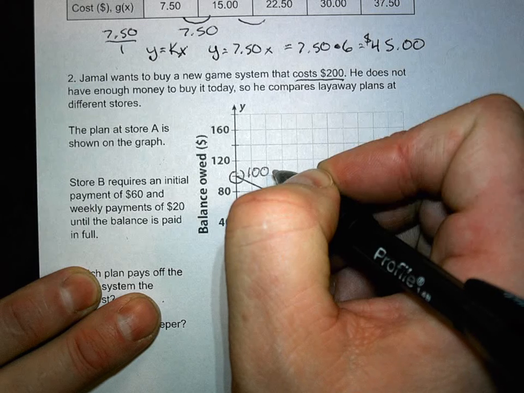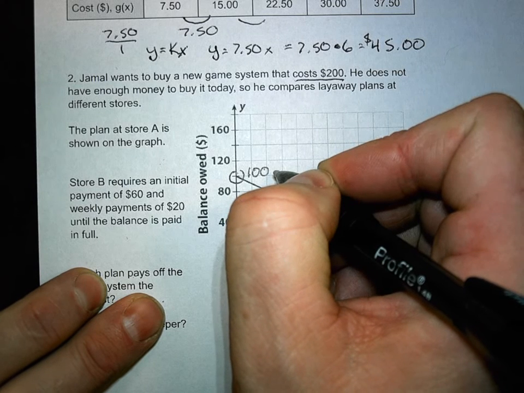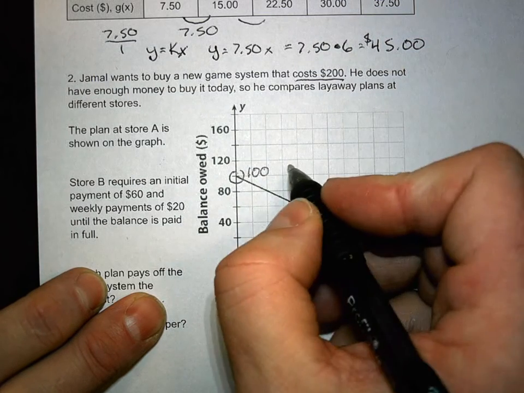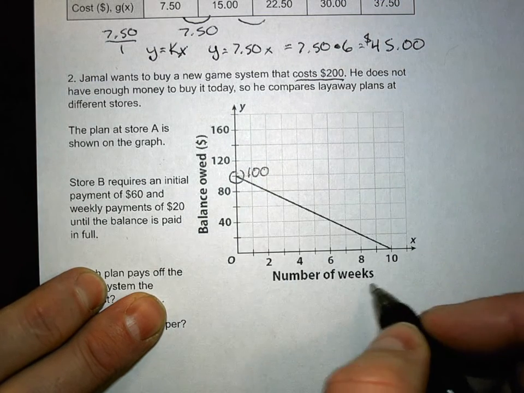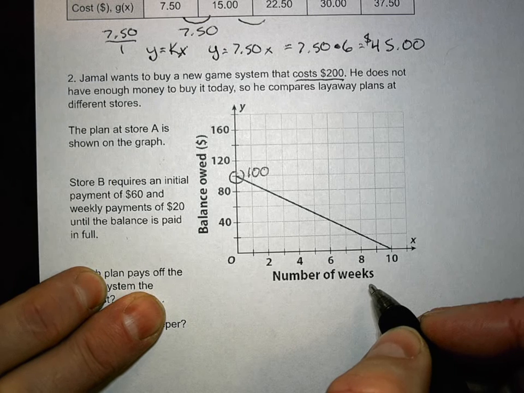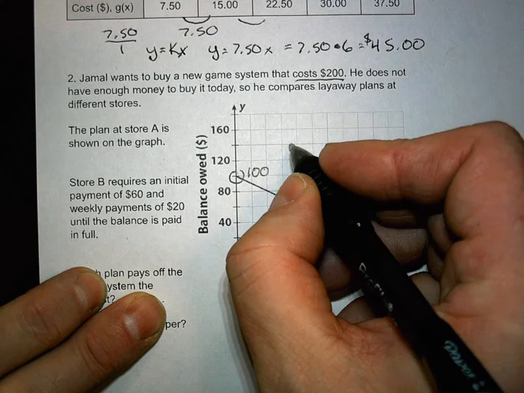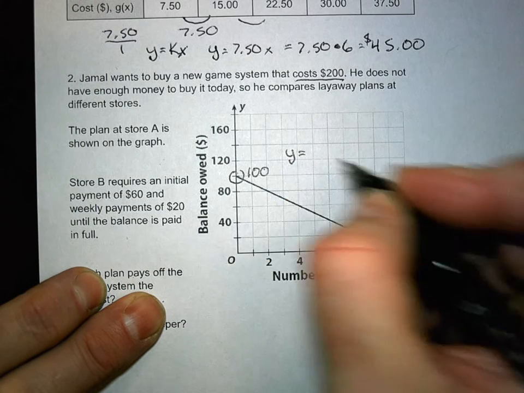What did he do? Because that's his down payment. He'd already down paid 100, right? So he's looking at this. So is this a proportional relationship? Yes. Does it start at 0? No. So this is definitely a case of y equals mx plus b, right?